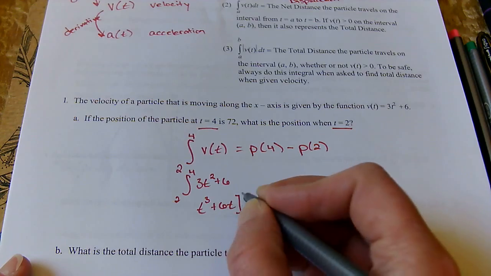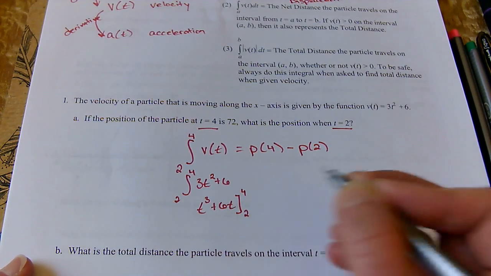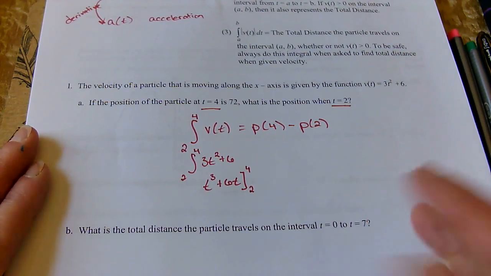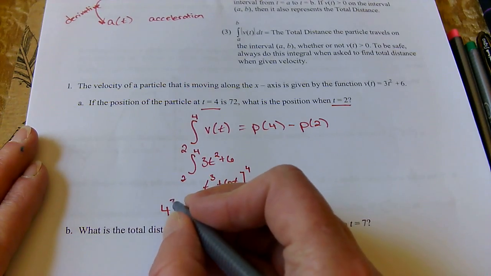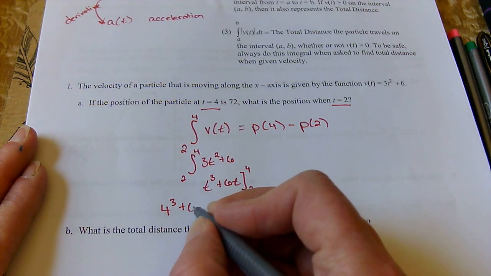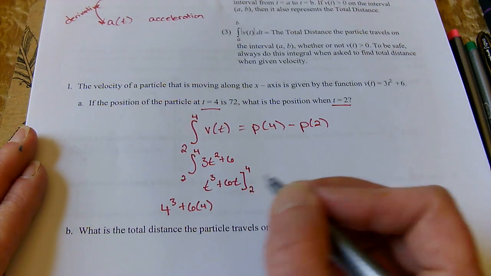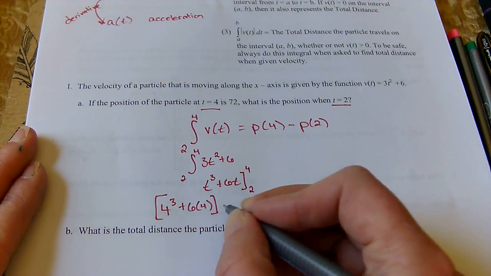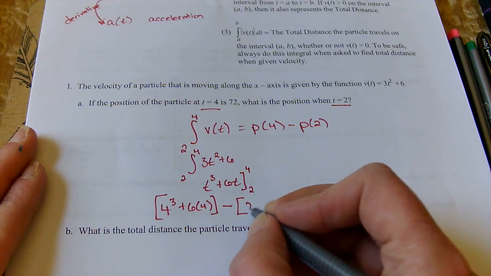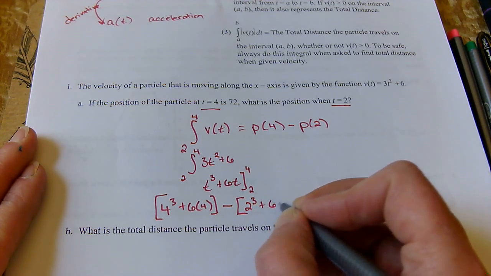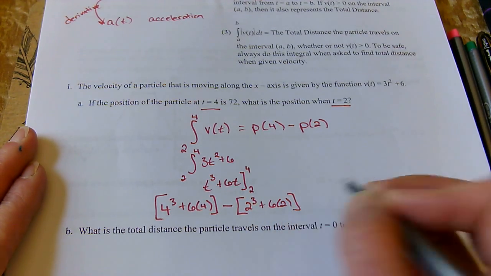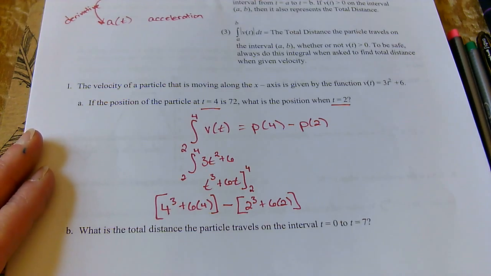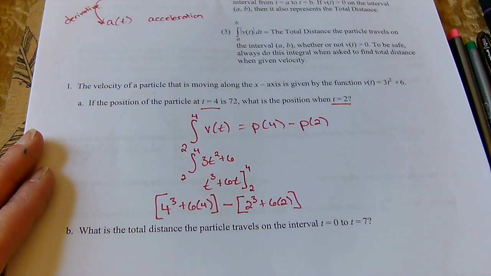And I'm going to evaluate that from 2 to 4. So 4 cubed plus 6 times 4 minus 2 cubed plus 6 times 2. That's going to be my total distance traveled from time 2 to time 4.